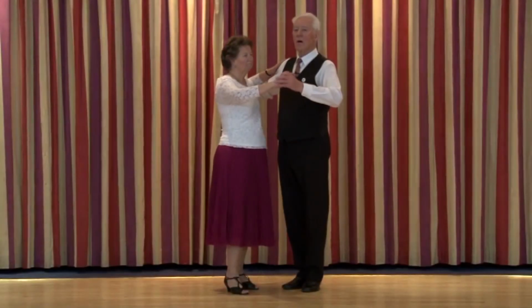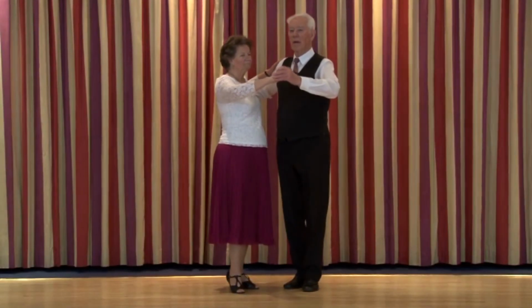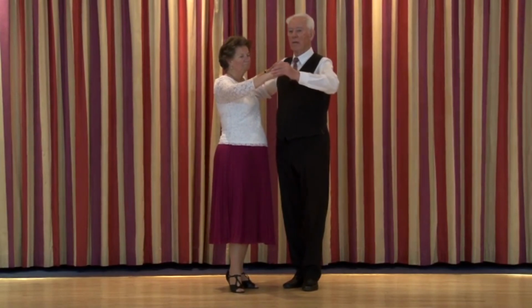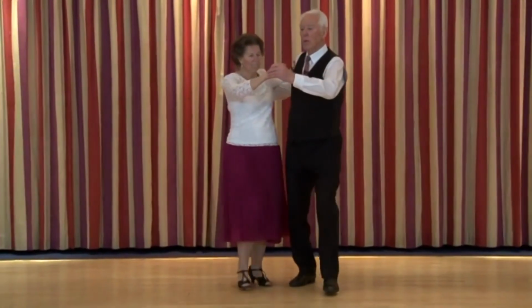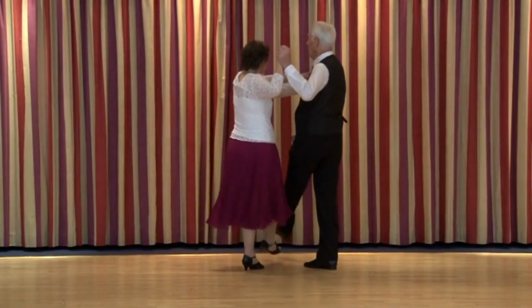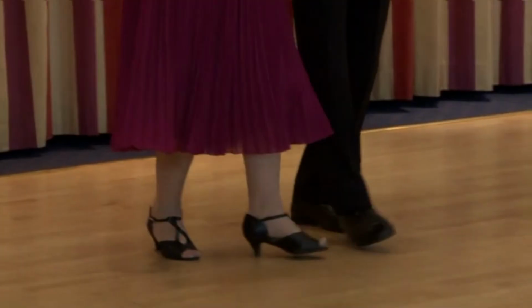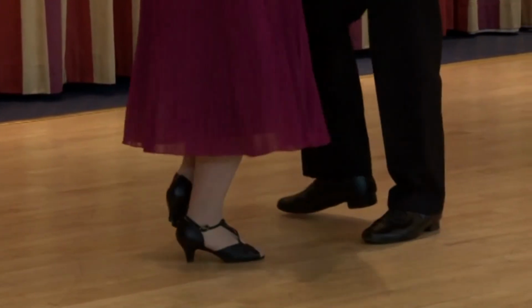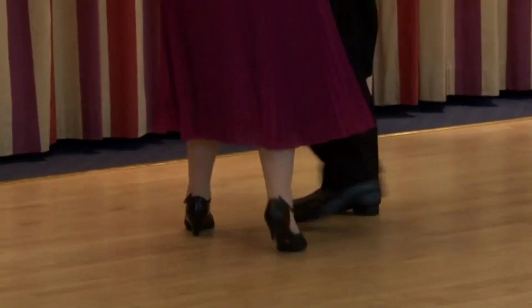We will now dance the whole 32 bars without stopping. And walk, walk, swing and turn. Walk, walk, swing and turn. Walk, walk, swing and turn. Walk, walk, swing and turn.